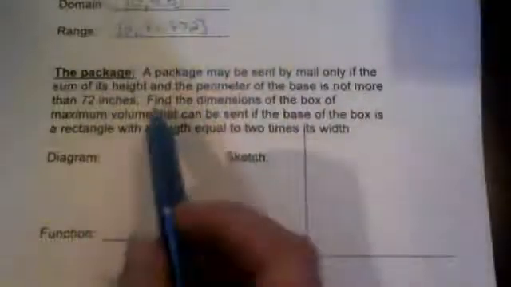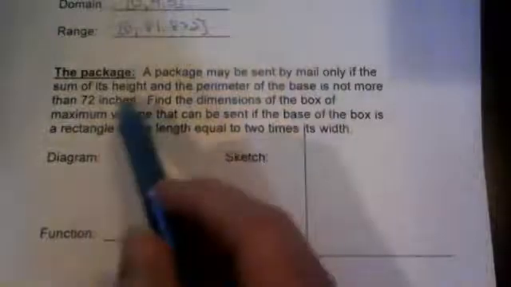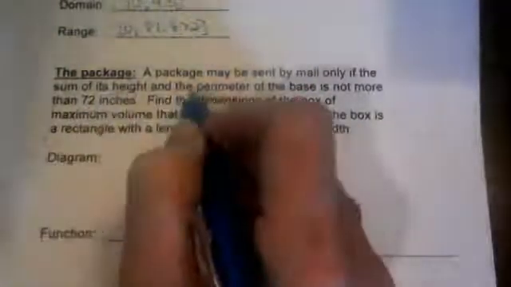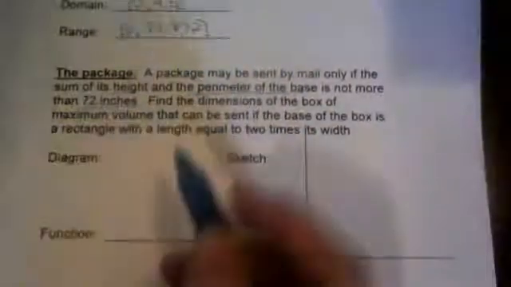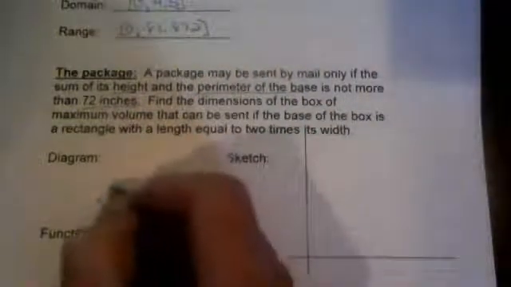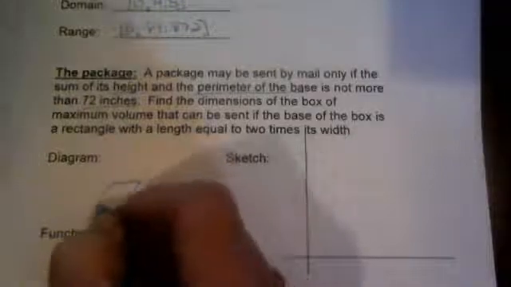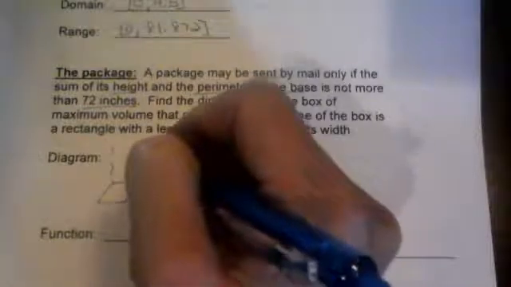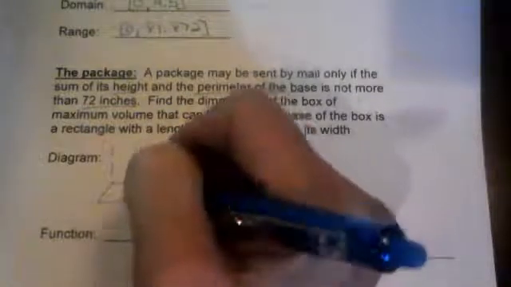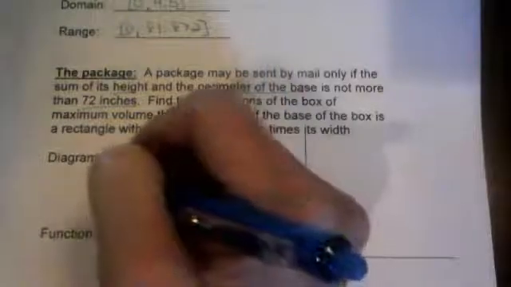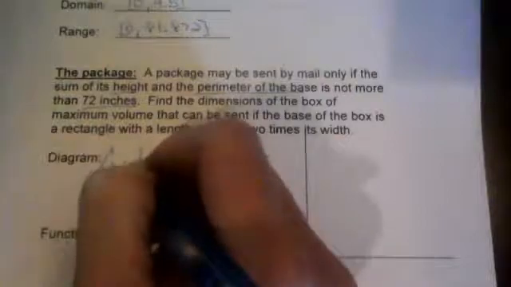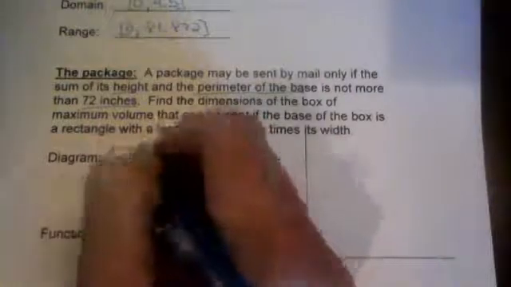But anyway, we'll go ahead and read through it. It says that a package can be sent by mail only if the sum of the height and the perimeter of the base, so the height plus the perimeter of the base, can't be more than 72 inches. So we're going to draw the box here. So when you're drawing your box, you may want to kind of make a little parallelogram across the bottom, and we can kind of, I'm not the best at drawing those, but well, you get the idea.